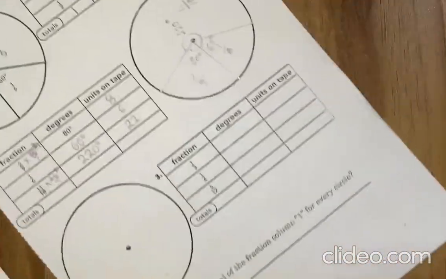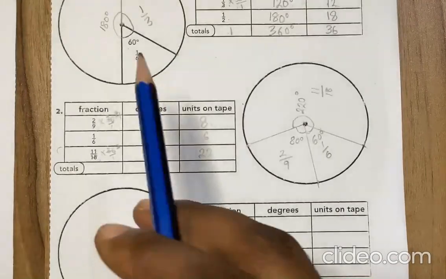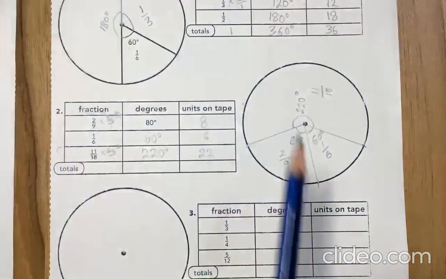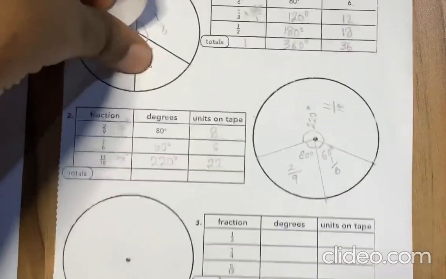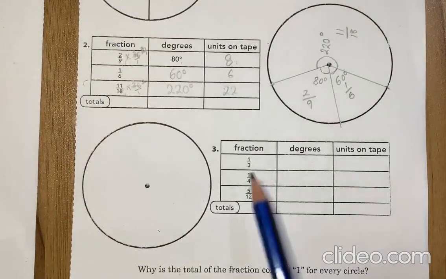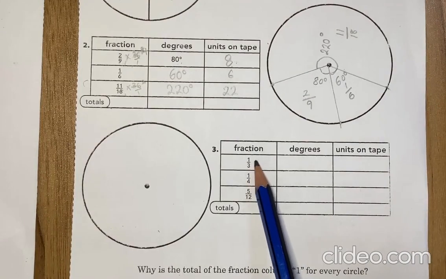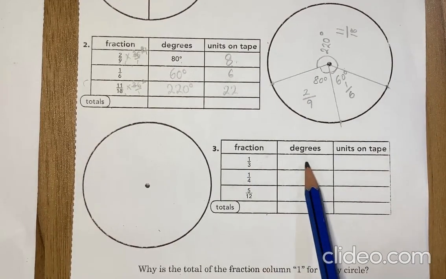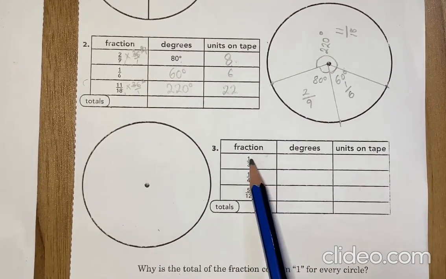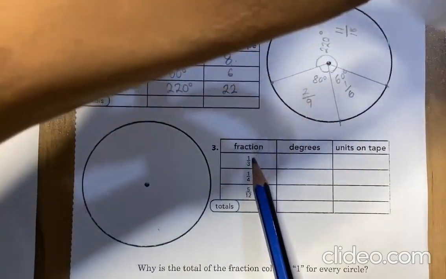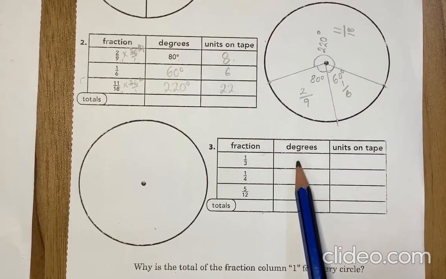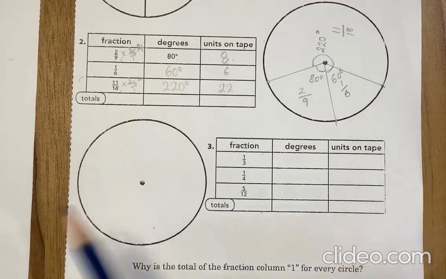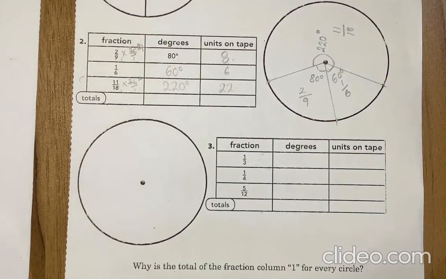So that's correct. So that's how you can use this measuring tape you created from this worksheet to fill in this table and this table. So you try to fill in the third table. You know how it goes now, right? To get the degrees, it's going to be this fraction times 360 degrees over 1. To get the units on tape, 1 over 3 times 36, because you have 36 units on tape. Or you can divide your degrees by 10 to get the units on the tape. Either way, whichever works best for you. Okay? All right. Cheers.